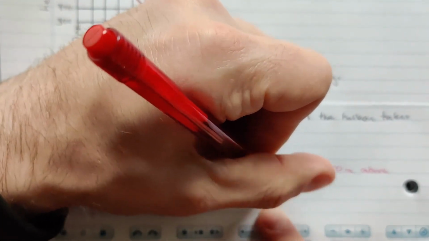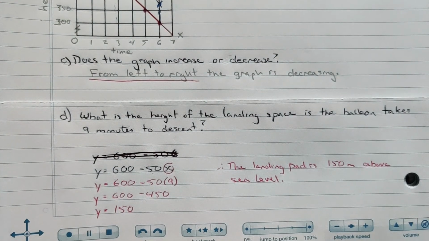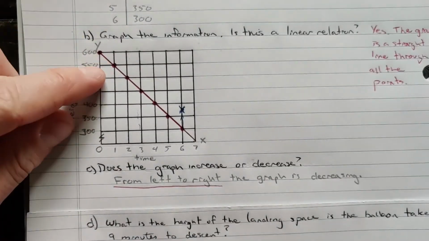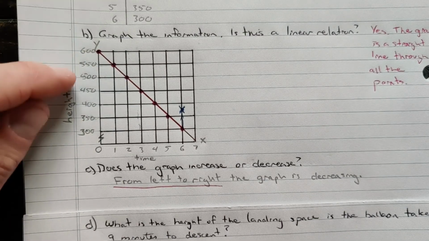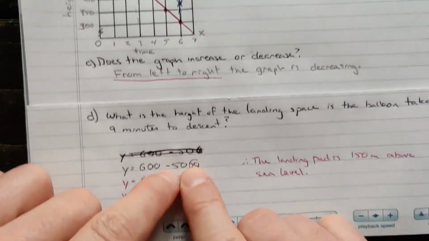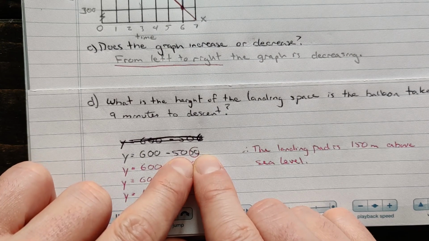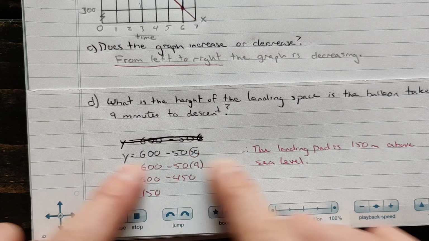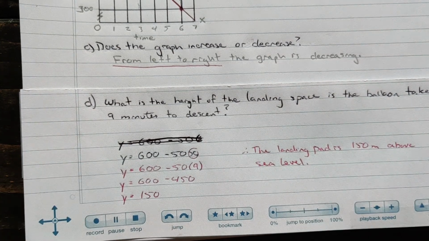sea level. So again, I made that equation by looking at where did I start from. I started here at 600, and then I was going down by 50 every minute. So 600 minus 50 every minute is how you would look at that equation. That will give you your height, which was the y.